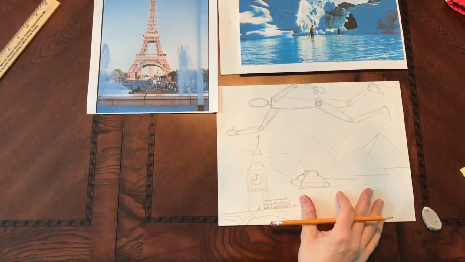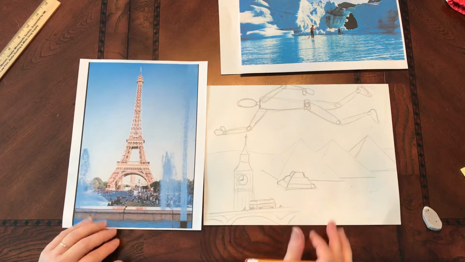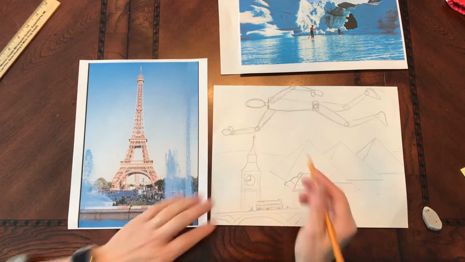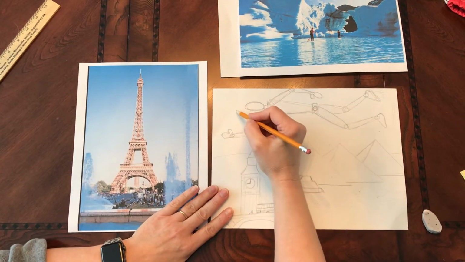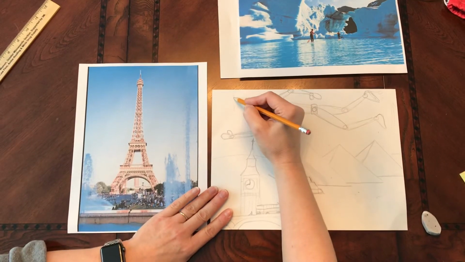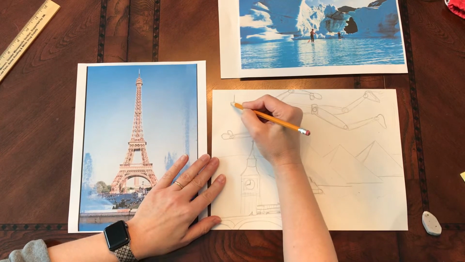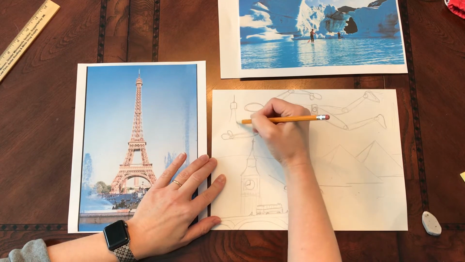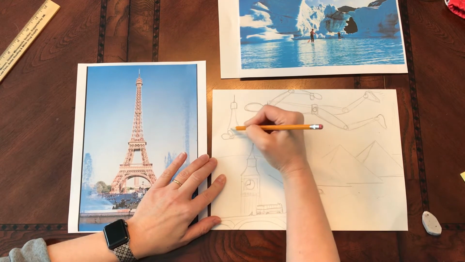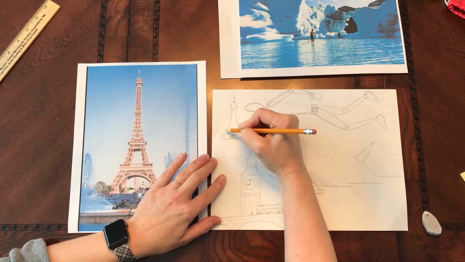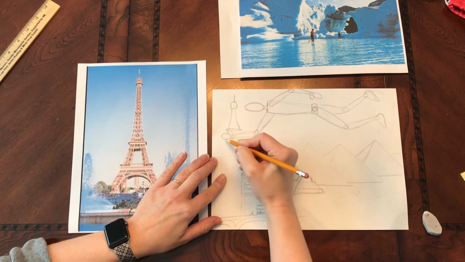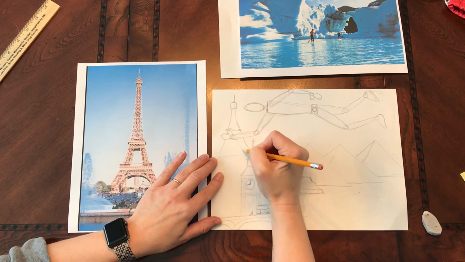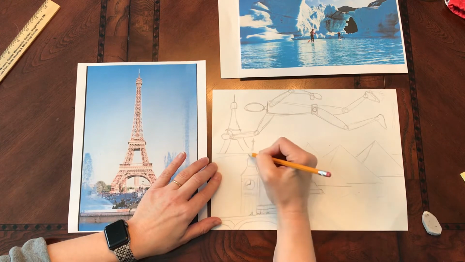So maybe that's done. Now let's see, I might add Paris. So maybe Paris is off in the distance. So maybe Paris is like way back over here. And this is going to kind of come down. And you have like this little level here. And then this comes down even further. And then it kind of looks like it's got like a little split here.